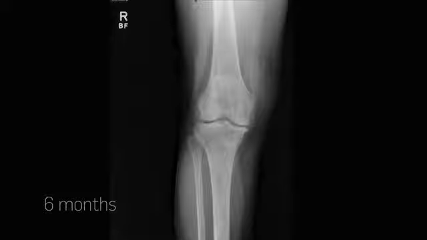She's gone on to have a successful result. She has a nearly normal functioning knee. Fortunately, she's not unstable due to her not having an ACL, but she has minimal pain because she does have some arthritis, but she's clearly not infected, and she's very pleased with the result.